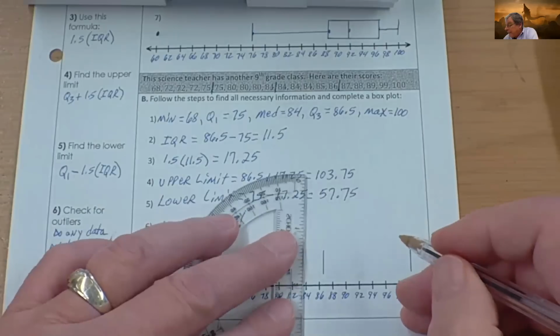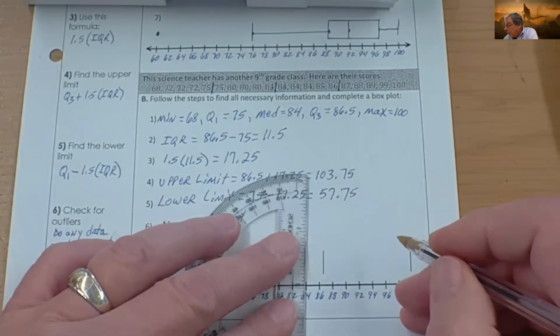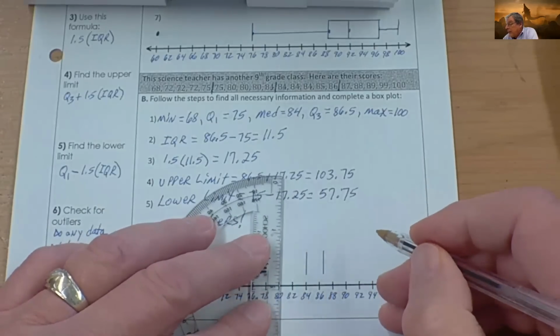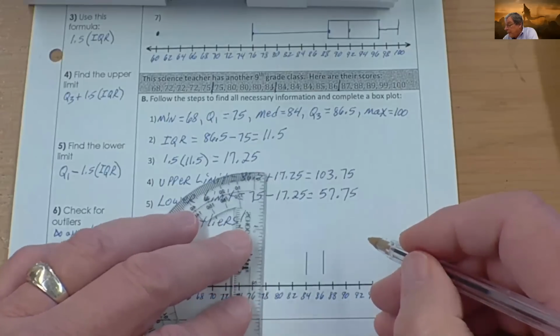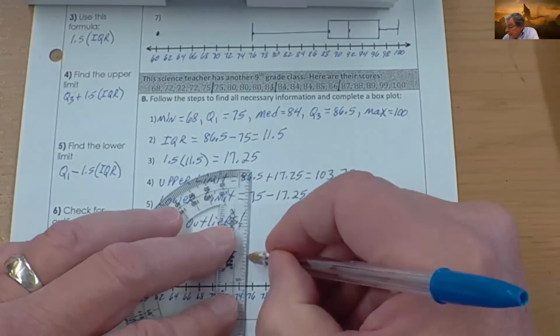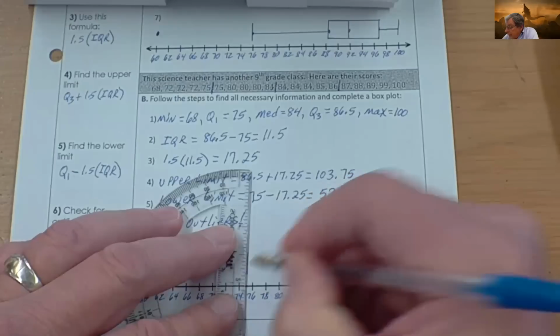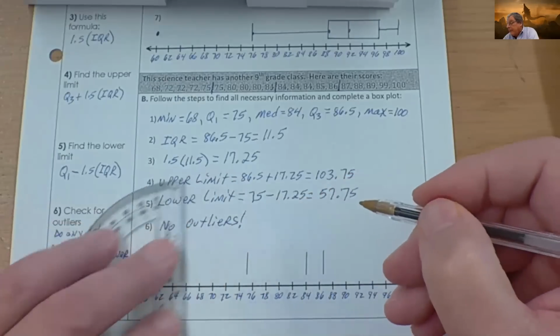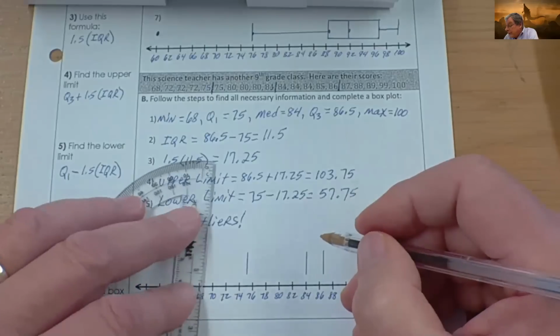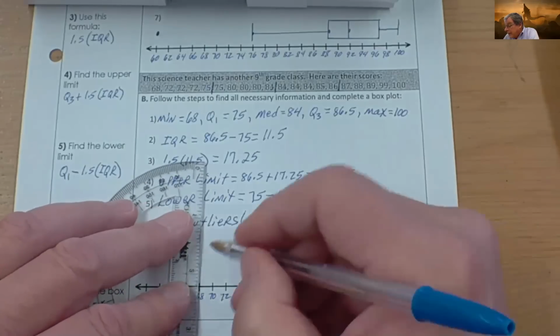The median is 84. Q1 is 75, right here, and the minimum is 68 right here.